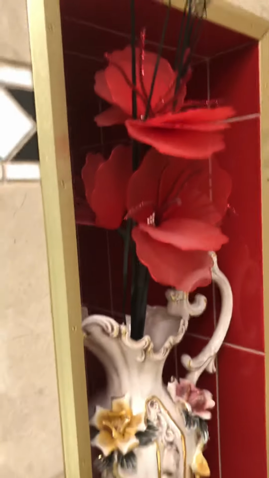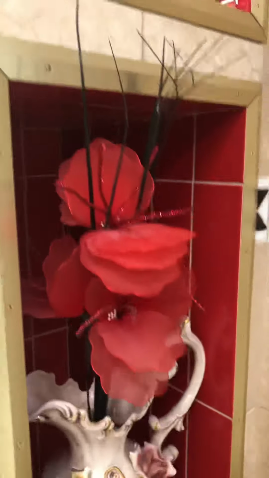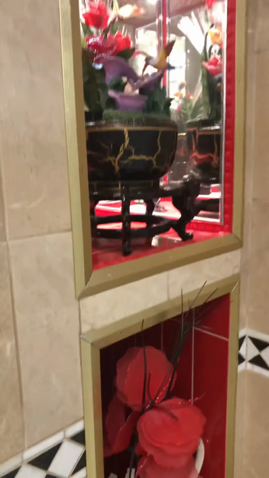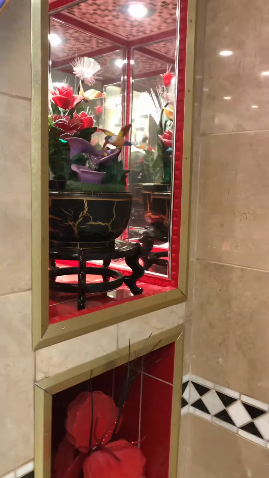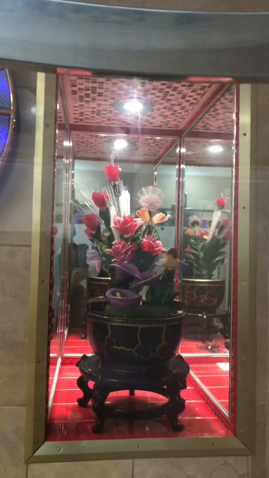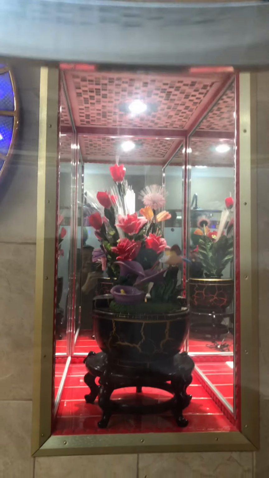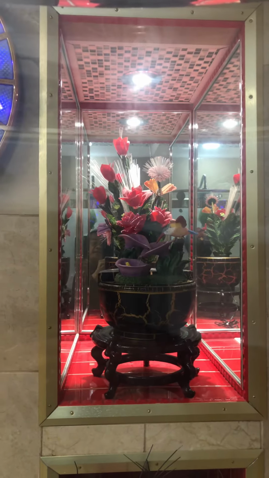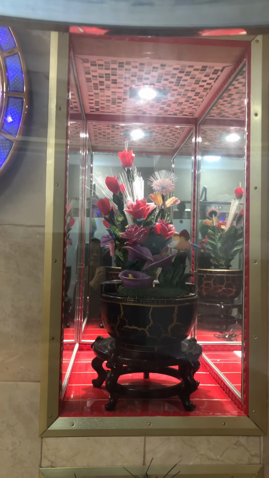On the bottom there is a display cabinet as well. This is the mirror illusions.